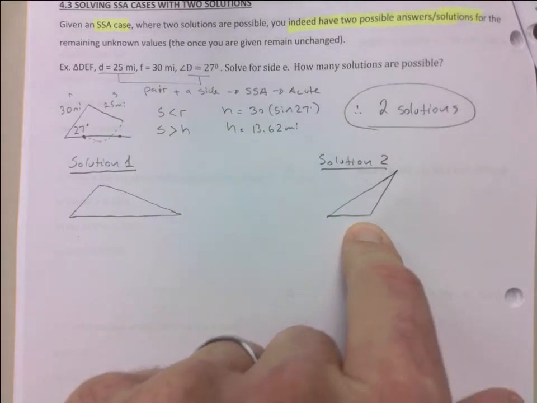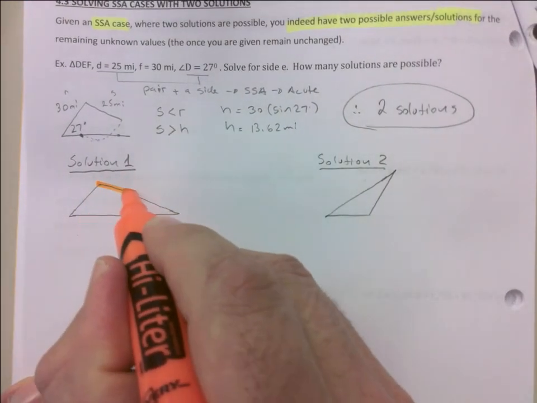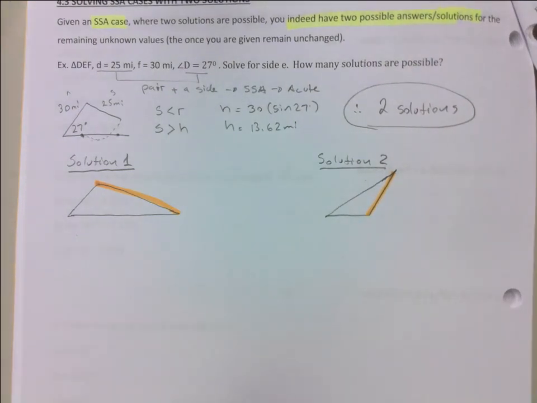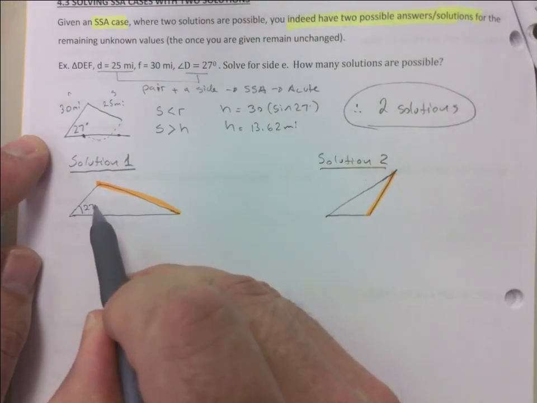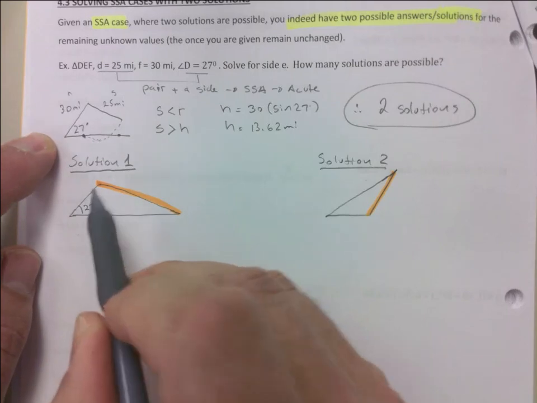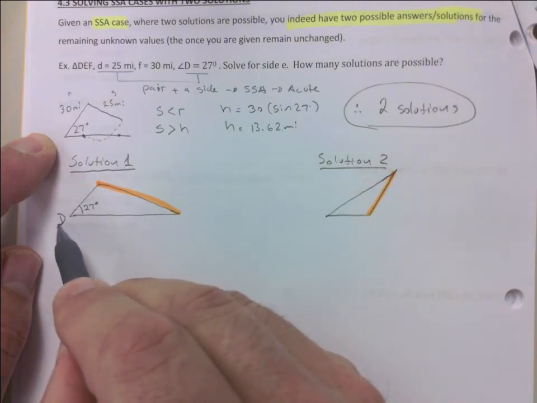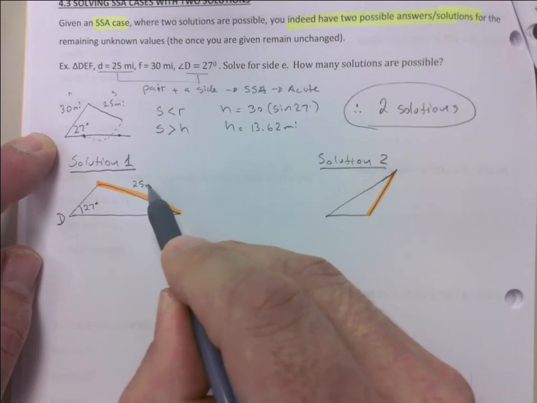I'm going to give that a color because the string is what we want to focus on, right? Now, what angle is this? If I make this 27, this is angle what? Angle D, correct? Which means this is side D, that's 25 miles.